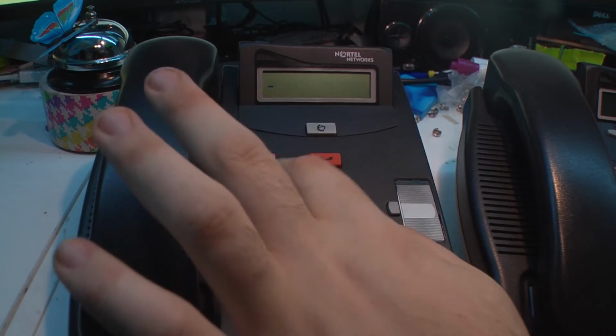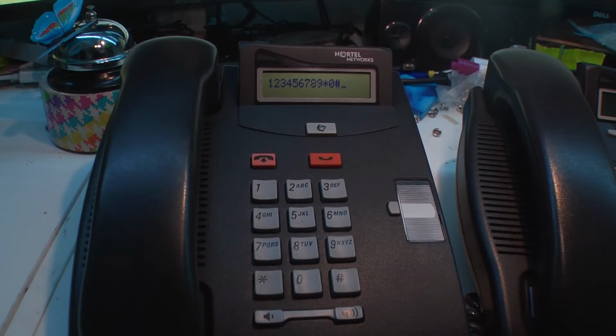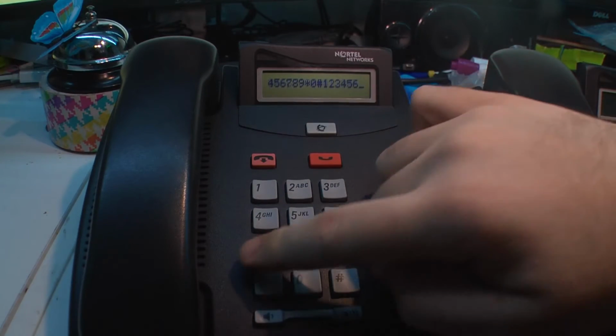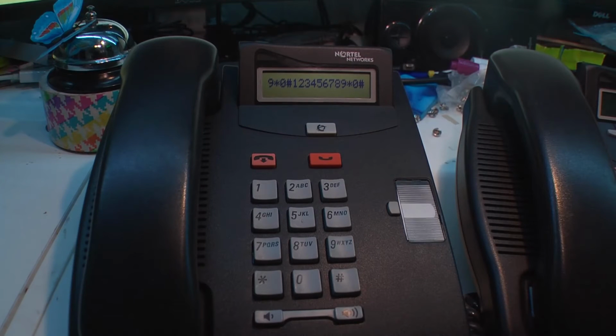And I guess while we're here, we'll figure out how many digits this will store up to. So there's 12, 24. So it'll store up to 24 digits at a time, and I'm pretty sure it's the same on this phone too. That one has automatic dial, so never mind.